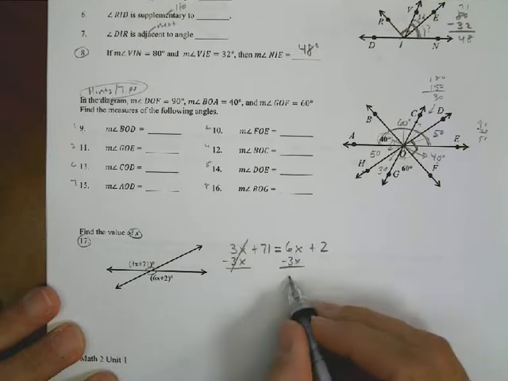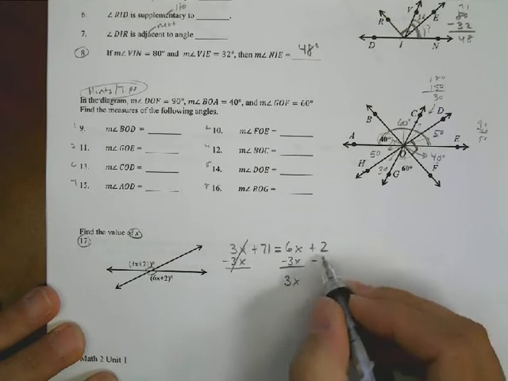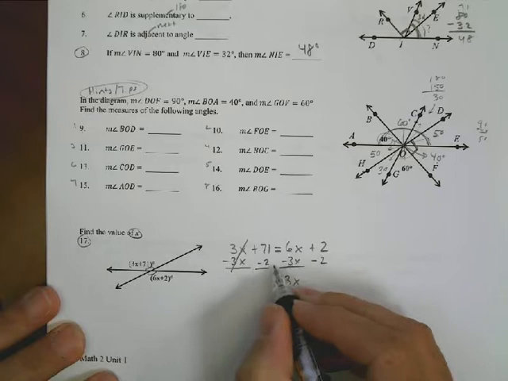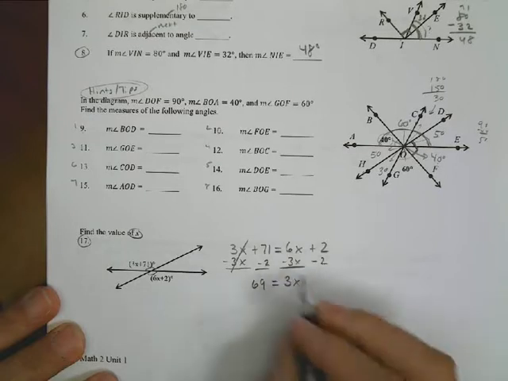This makes it go away. And then over here I have a 3x there. Over here I can move the regular number, minus 2, over here. Subtract from both sides. 71 minus 2 is 69. Bring the equal sign down.